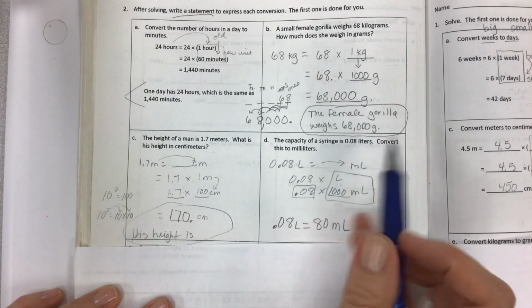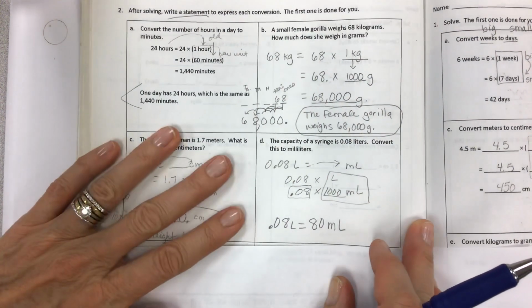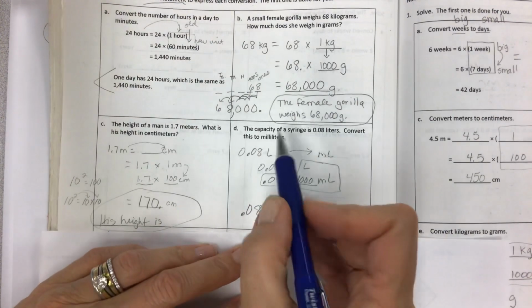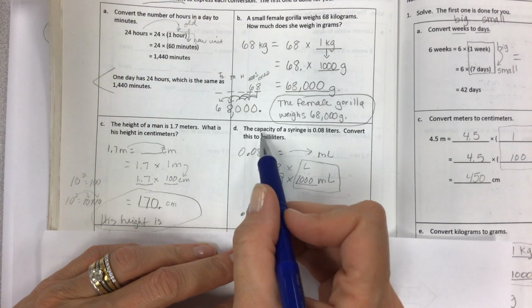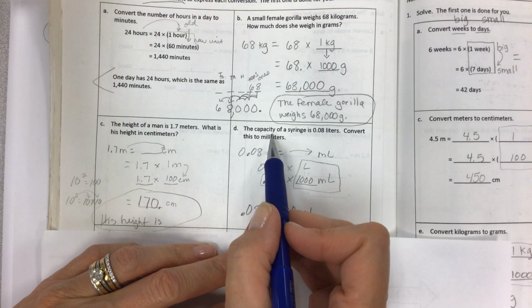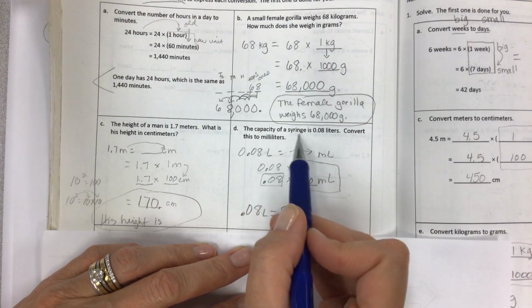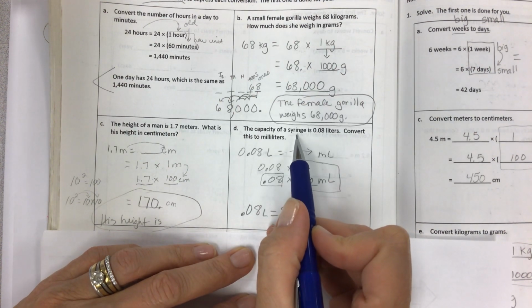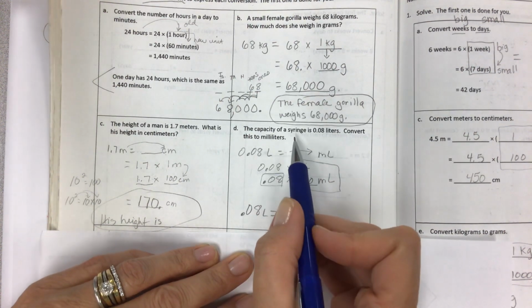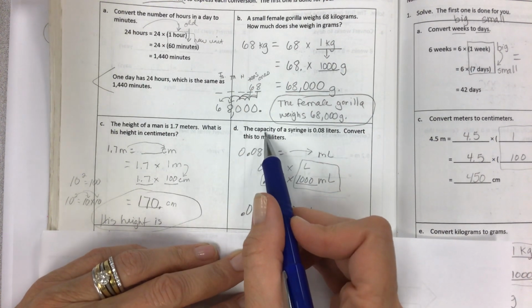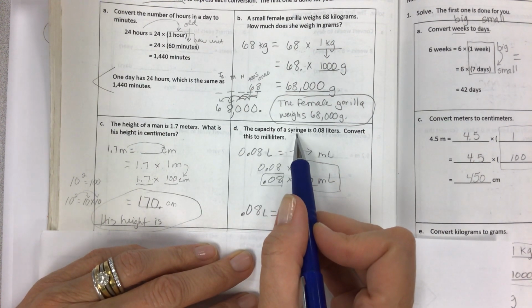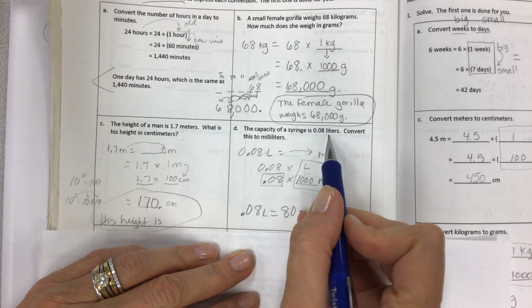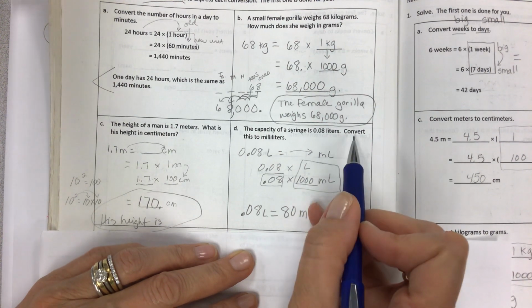The capacity of a syringe, and some kids will read this and say, I don't even know what these words are. Capacity is how much liquid can be held in a container, like the amount of liquid that can be held. Of a syringe, that is like a needle. If you're going to get a shot, they would use a syringe and put the liquid or solution in the syringe. So the capacity, the amount that a syringe, a tube full of medicine can hold, is 8/100ths of a liter. That's pretty small, and you wouldn't really want it any bigger.